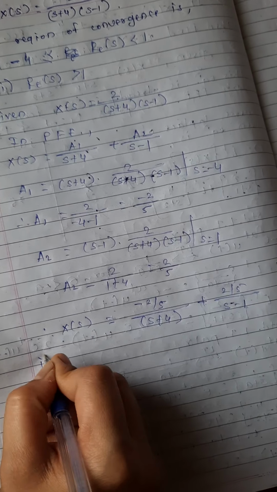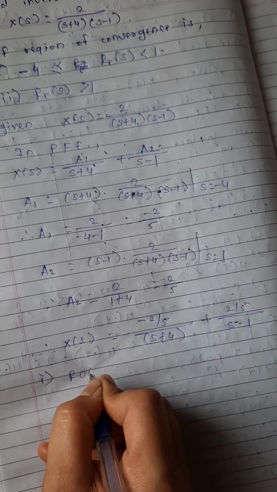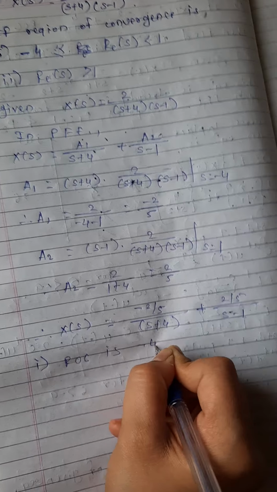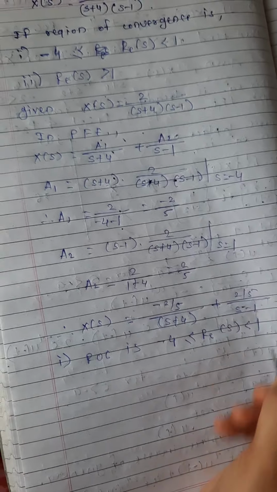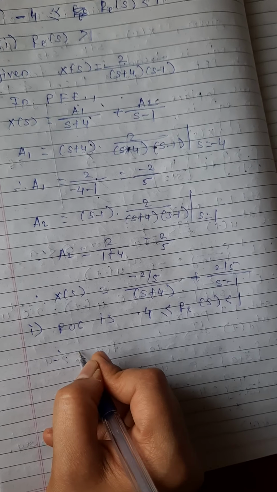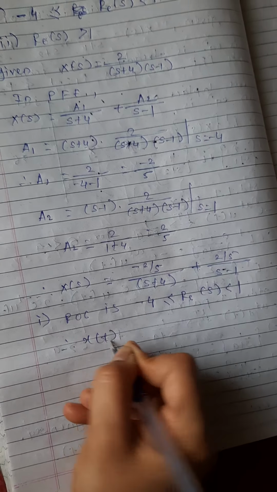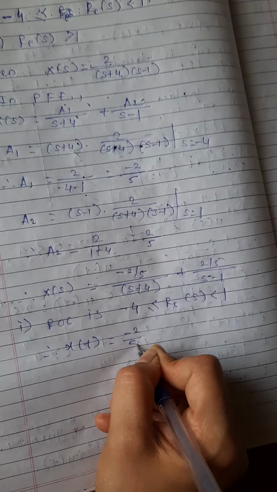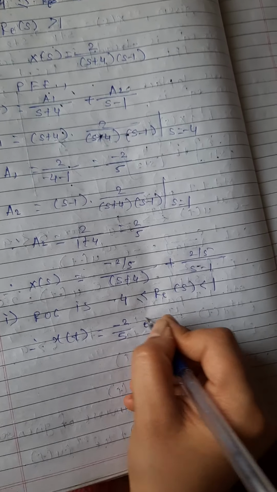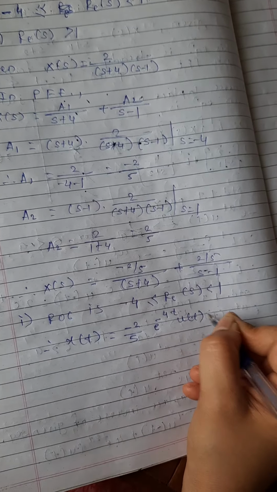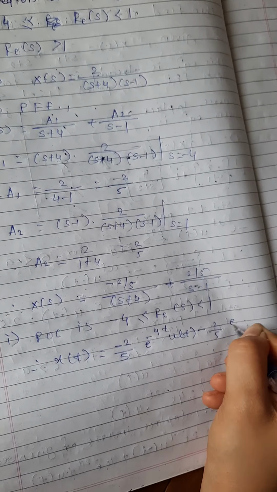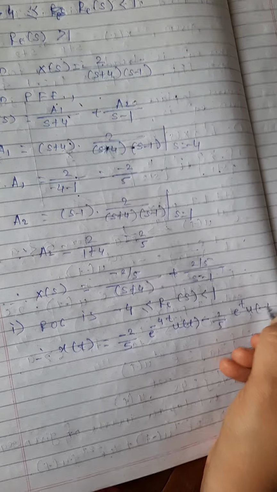The first one is ROC minus 4 less than Re(s) less than 1. Therefore the above equation becomes x of t is equal to minus 2 by 5 e raised to minus 4t u of t minus 2 by 5 e raised to plus t u of minus t.